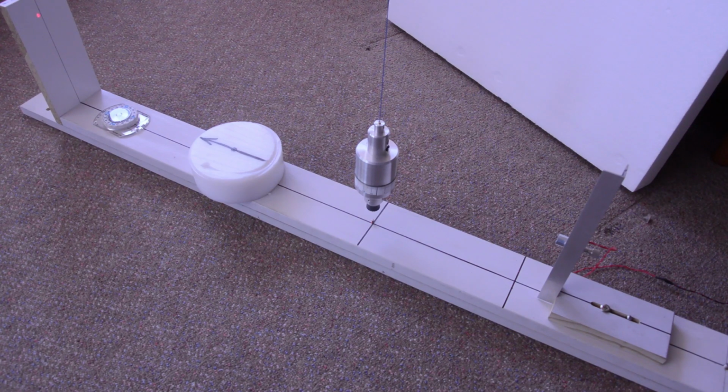Hello and welcome to part 2 of our series on looking at the Foucault pendulum versus the Paul Lean pendulum number 4. On today's experiment we are going to launch the pendulum without the magnet in the north direction.